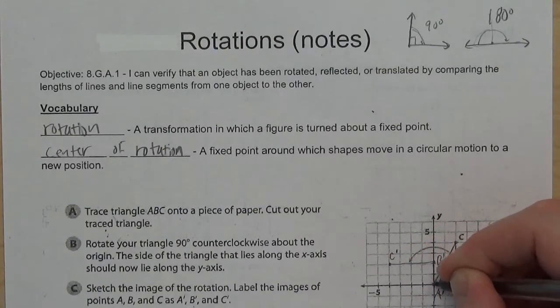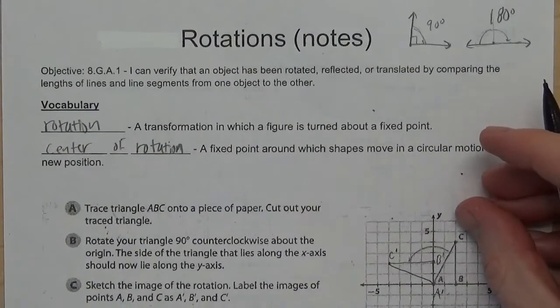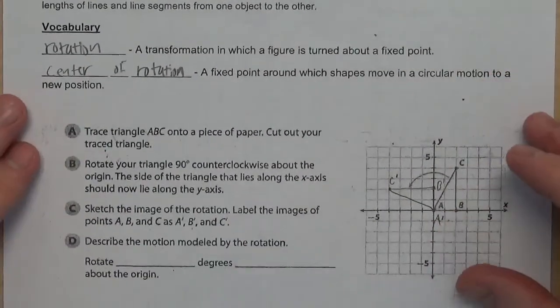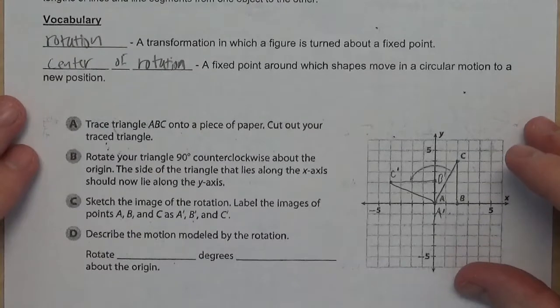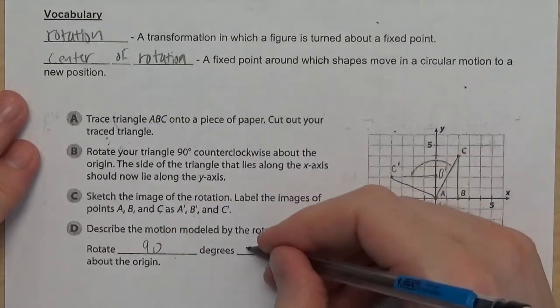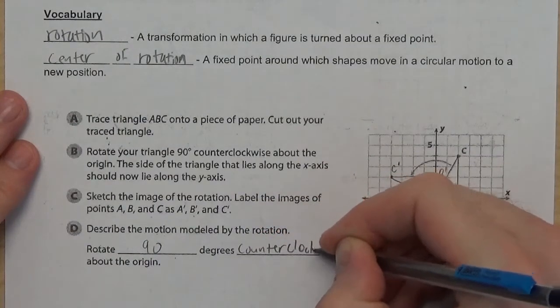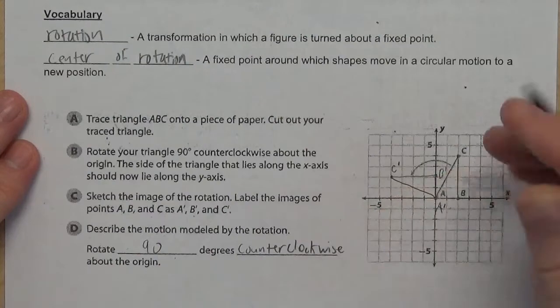And now we have the image of that after it's been rotated 90 degrees counterclockwise. It says describe the motion modeled by the rotation. Well, we had to rotate 90 degrees counterclockwise about the origin.